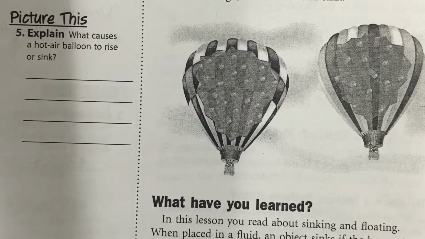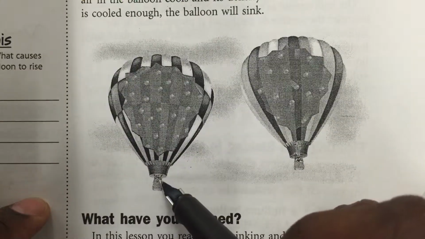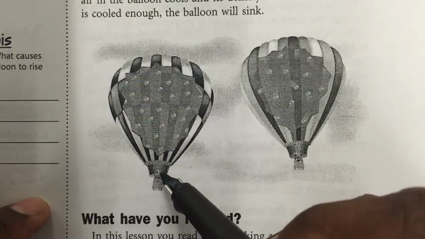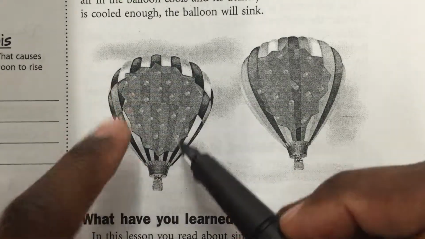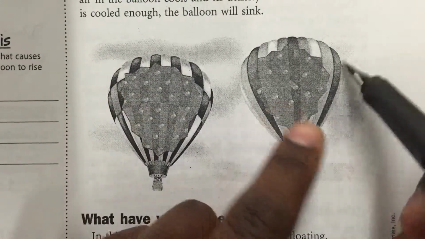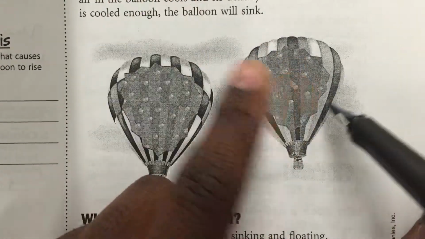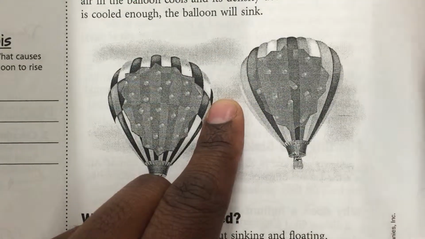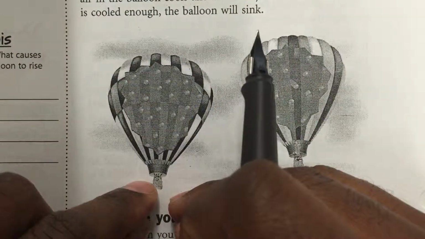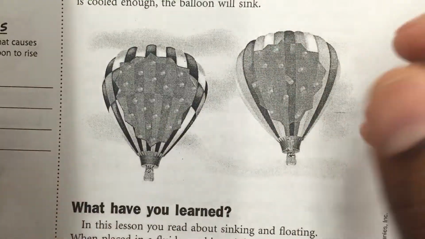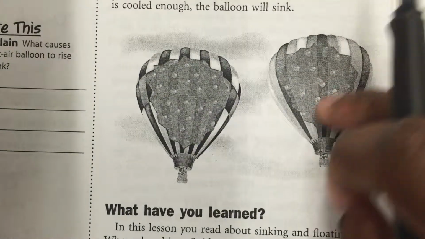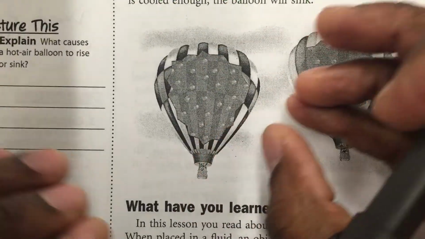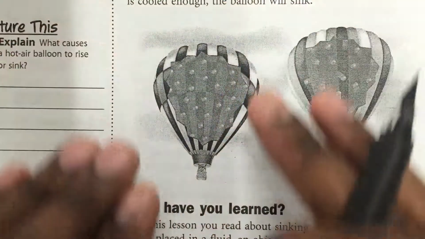If you flip over here, it says what causes hot air balloons to rise or sink. In a hot air balloon, they take the little fire and ignite it. The fire heats up the air. If the air is heating up inside, it causes the particles to spread out more, so they become less dense. If the overall density of the balloon becomes less dense, the balloon will go up. When they turn the fire off, the particles slow down and cool, they become more dense, and the balloon sinks.